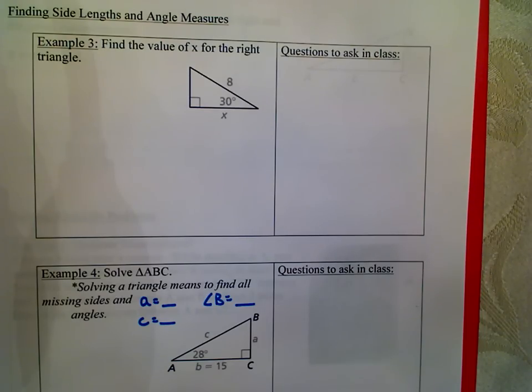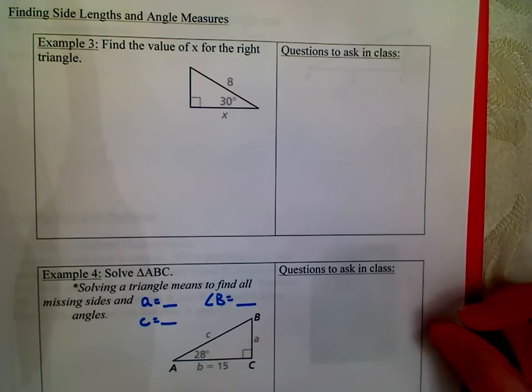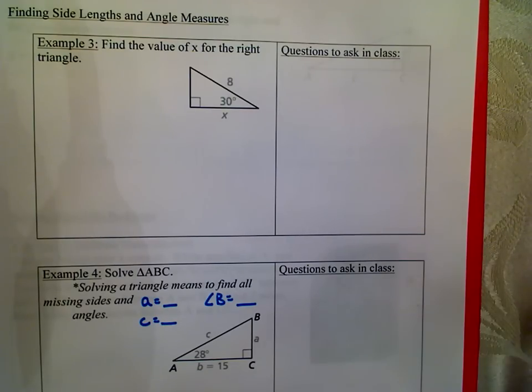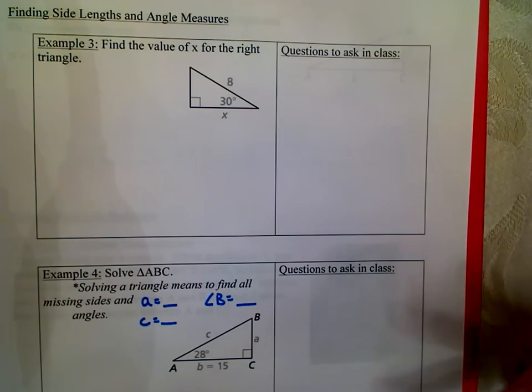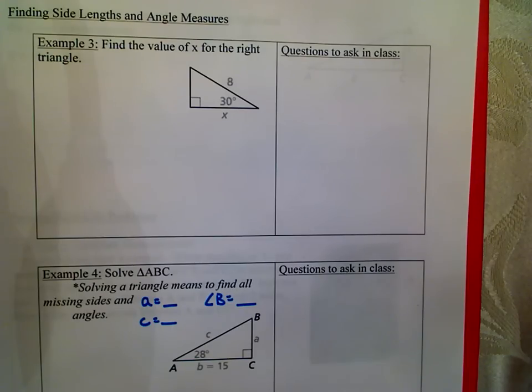So in this video, the first thing we're going to talk about is how you can use these trigonometry functions to help you solve for missing sides or missing angles of a right triangle. The first thing we need to go over, though, is where and how you use these trig functions on your calculator.